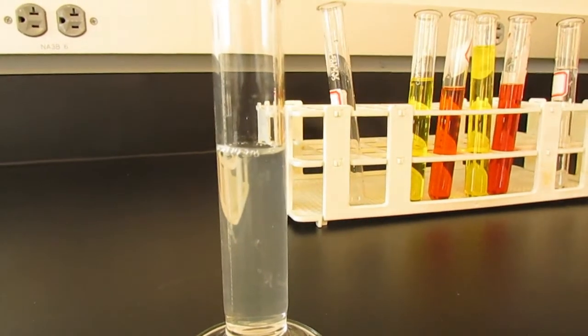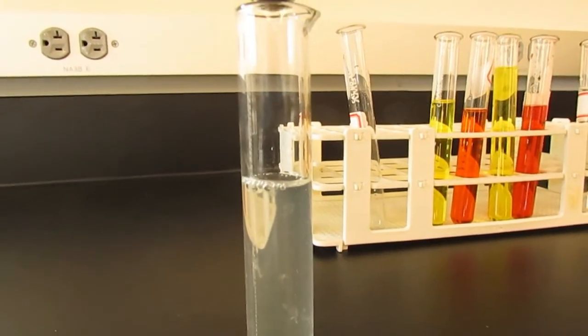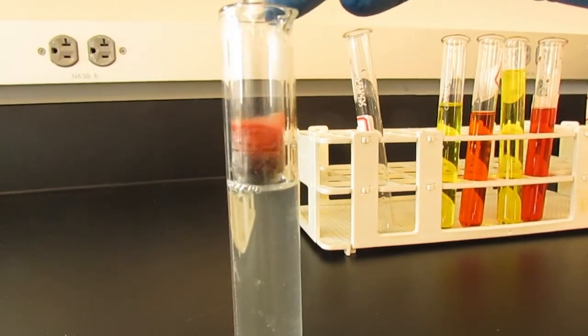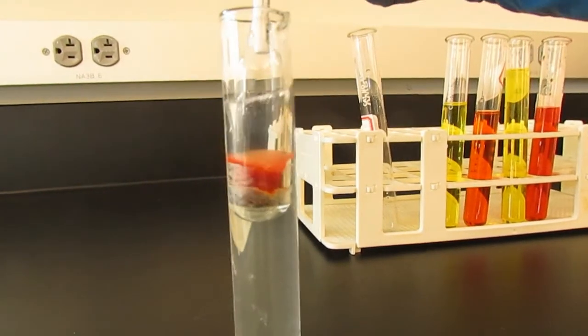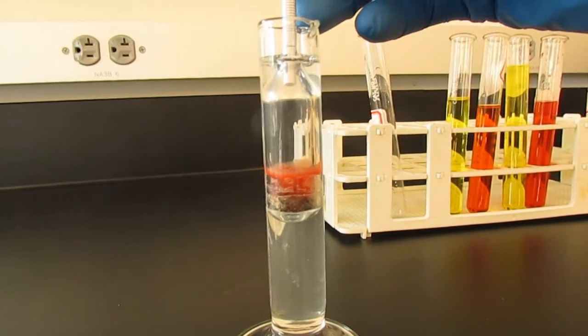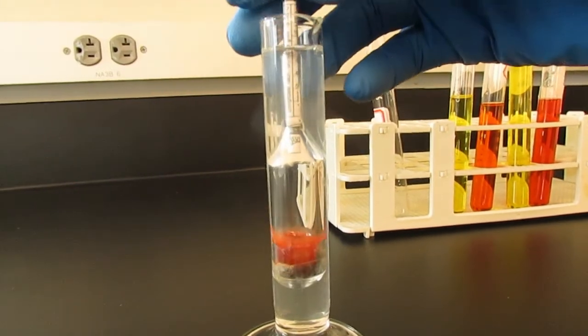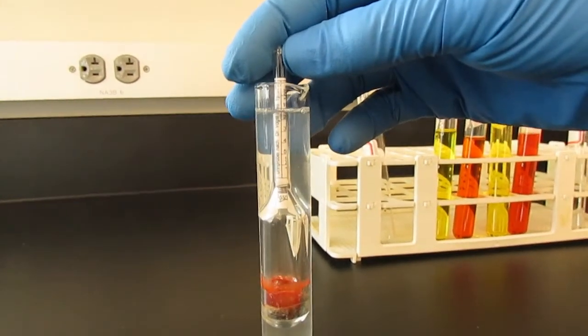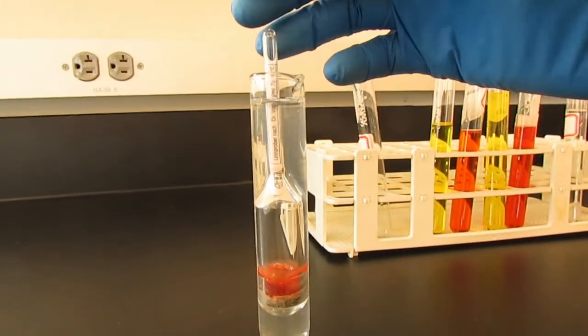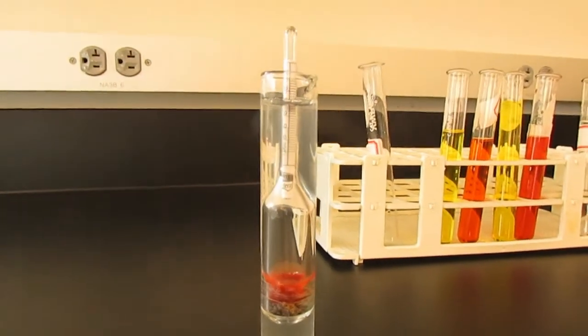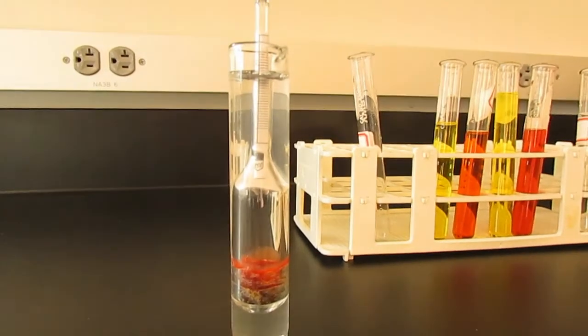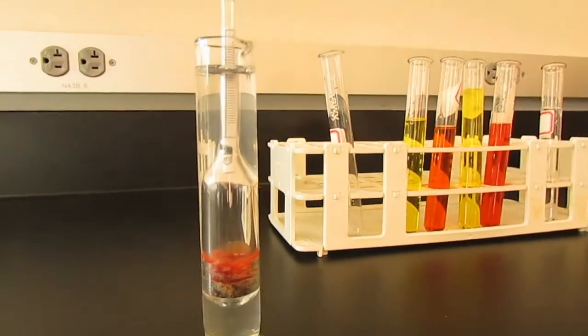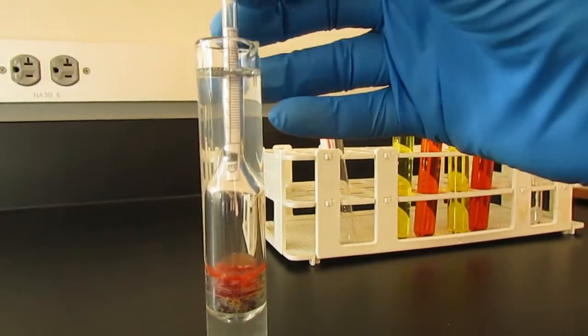Next, we take our float and gently insert it into the cylinder. Note the displacement. This is why we only fill it 2/3 of the way full. Before we release the float, we give it a little bit of a spin. A very gentle spin prevents the float from sticking to the side of the cylinder and giving you an inaccurate reading.